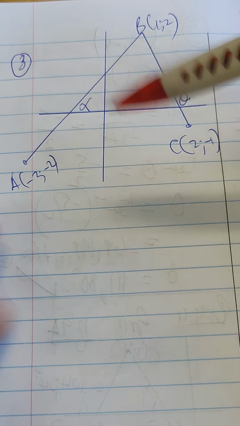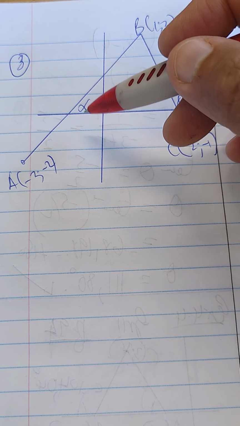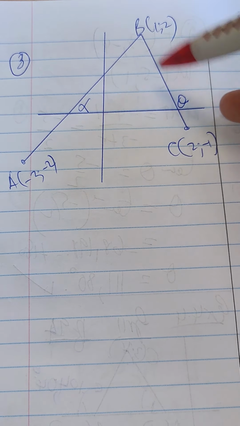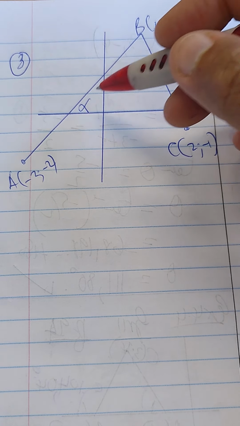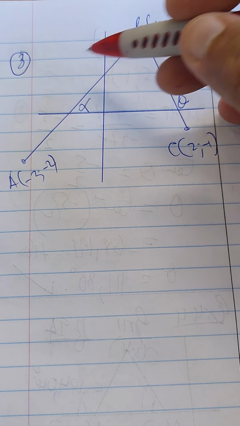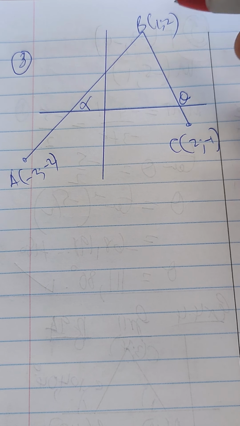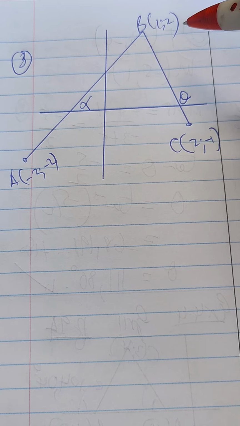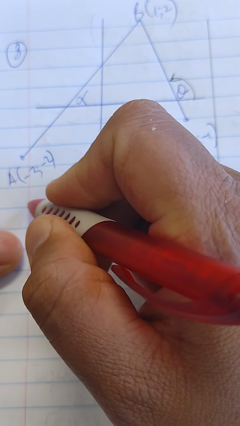Okay, now we're looking at number 3. We are told that A, which is (-2, -2), B is (1, 2), and C is (2, -1) are 3 points in the Cartesian plane. Alpha and theta are inclination angles of the lines AB and BC respectively. The first question says calculate the magnitude, which is basically the size, of the following correct to one decimal place. So they want you to work out theta in the first case.